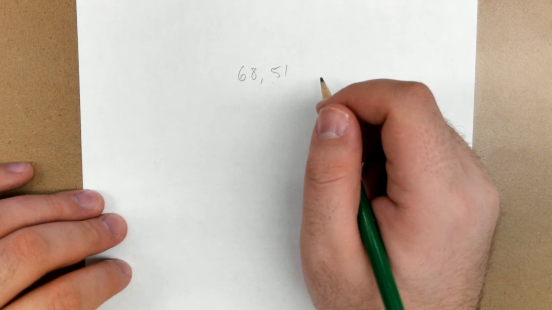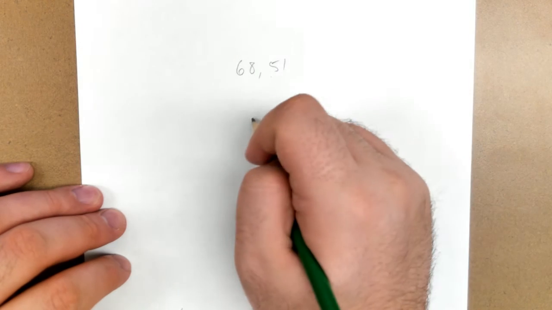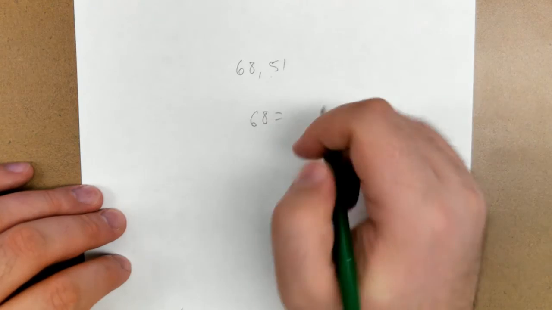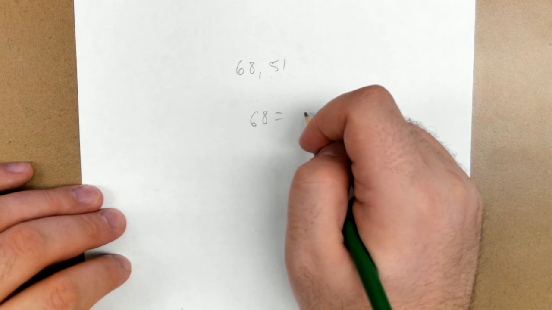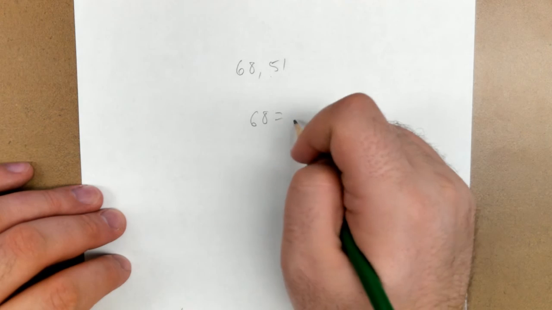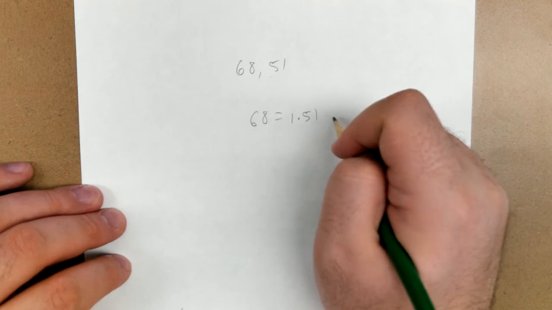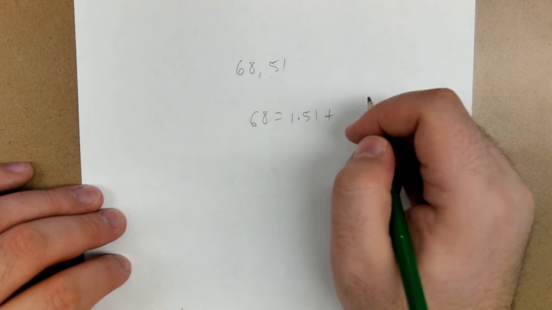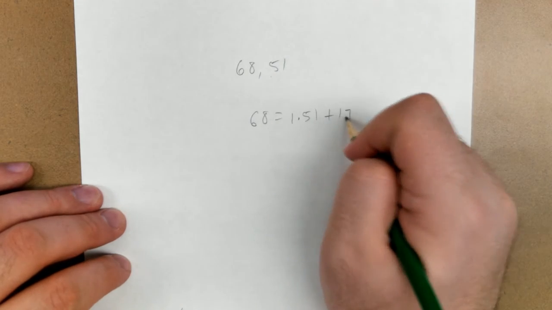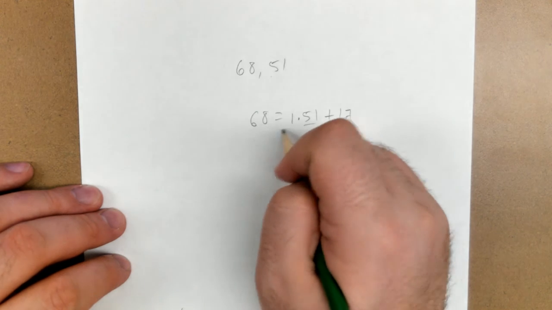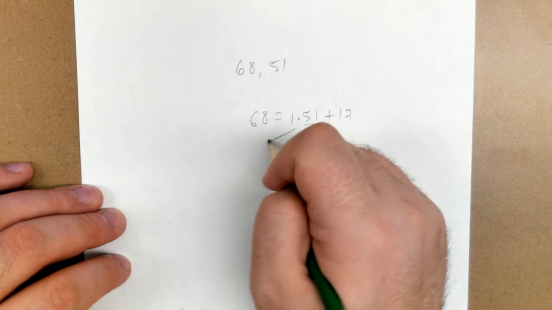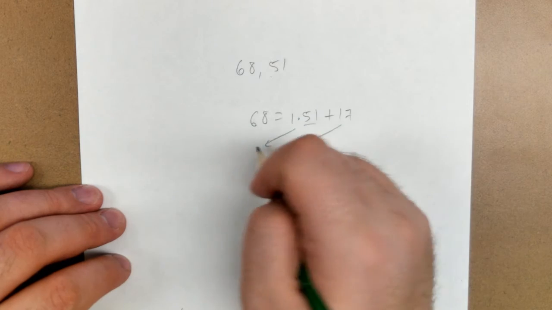That's their GCD. So the way it works is you take the bigger number, and you're basically doing long division, but you're writing it out this way. So 51 would go in once. Basically not writing any fractions while you do it. And you would have 17 left over. You take this number and slide it over here, and this number, you slide it over here.